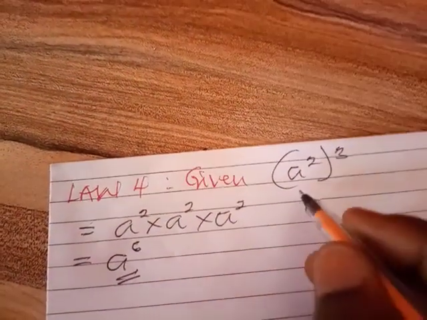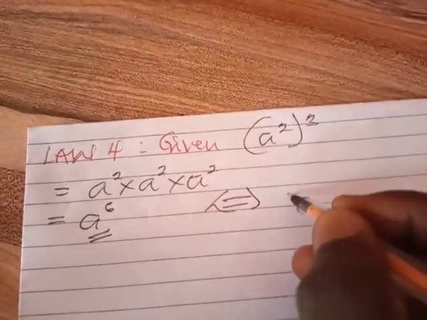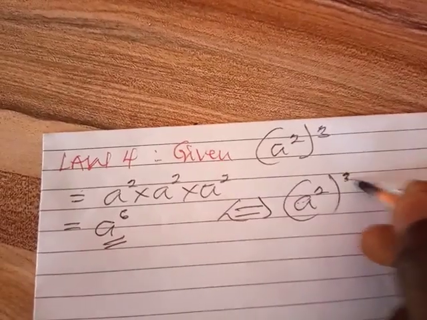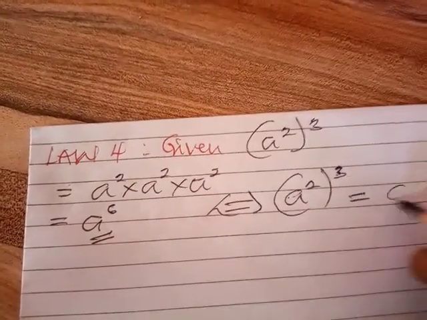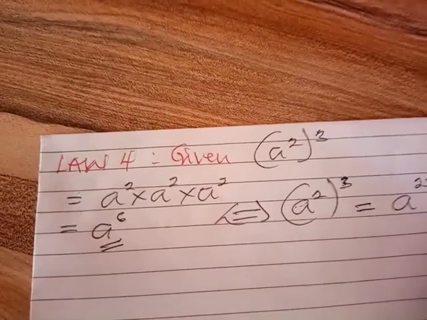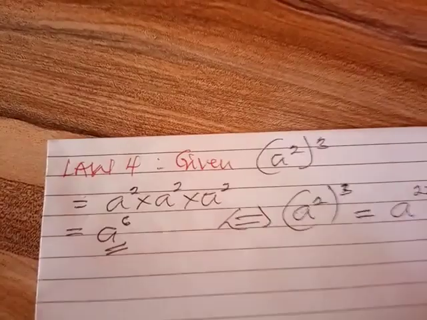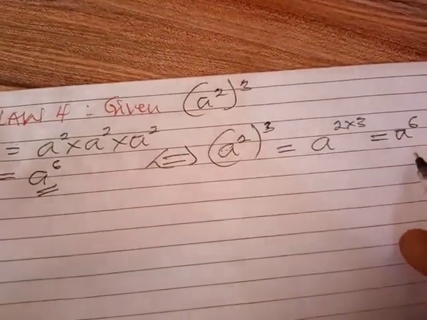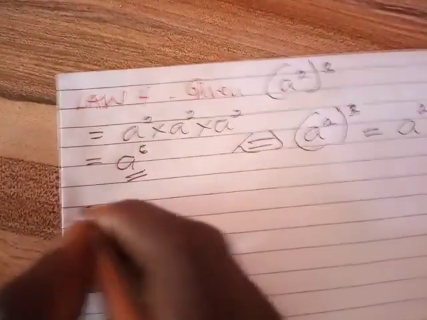On that note, we can also say that if I have A exponent 2 having an exponent of 3, this thing here means that A2 times 3 gives A6. Then this one too is true. If this is true for this, then this should also be true. So that's the meaning. Let's look at this example.